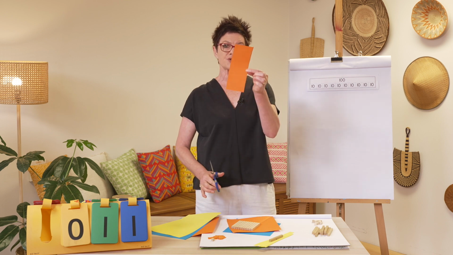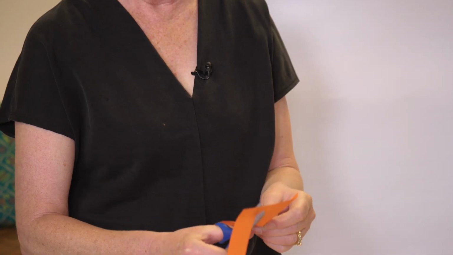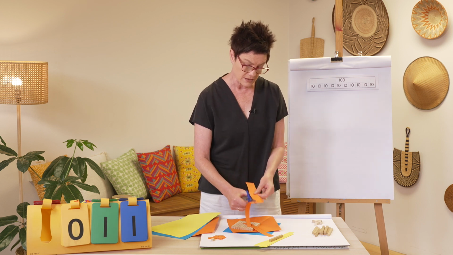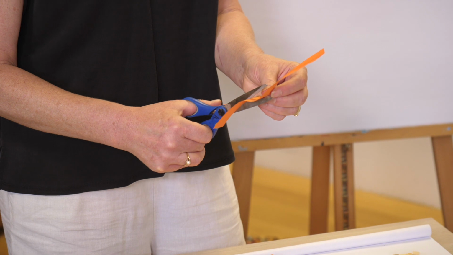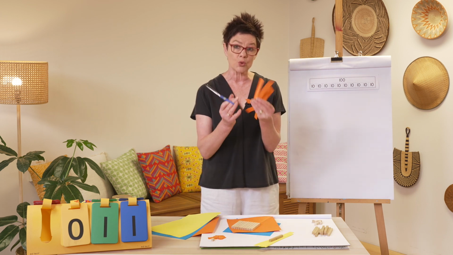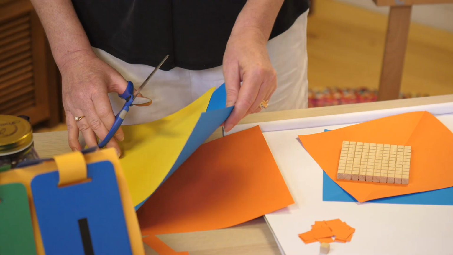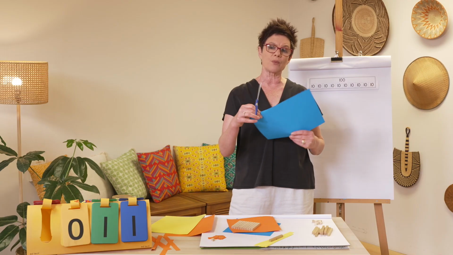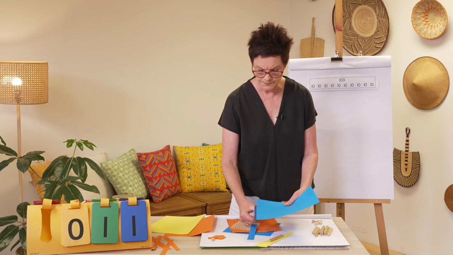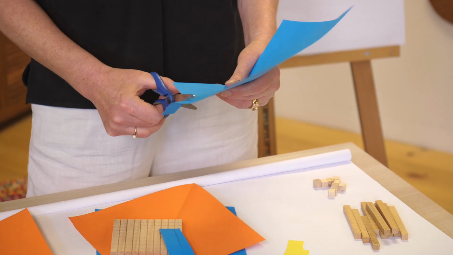I've also got a lovely strip of paper that I can cut my tens. I'm going to cut quite a few tens. I've got 4 here, but I might keep cutting to get some more tens. I'm going to look for a different colour for my ones. So I'll cut my strip. I'll show you 3 strips.